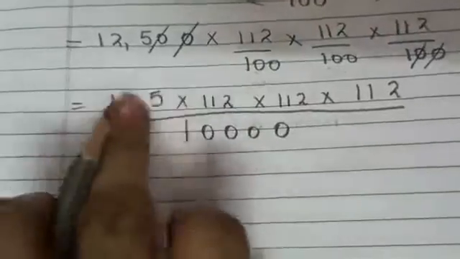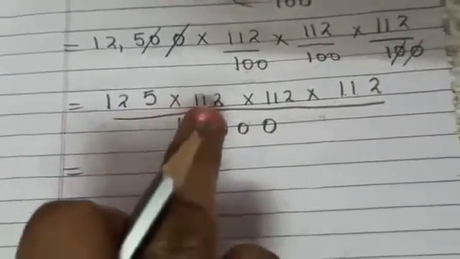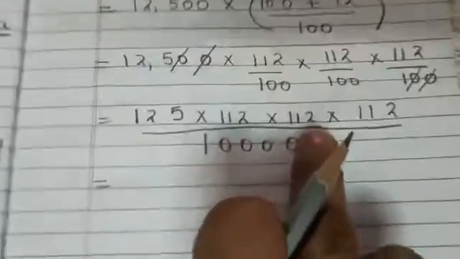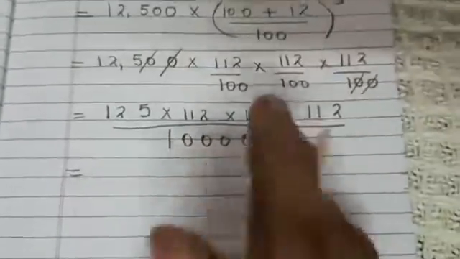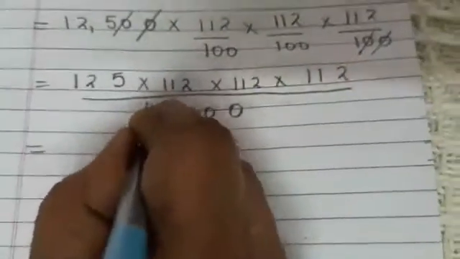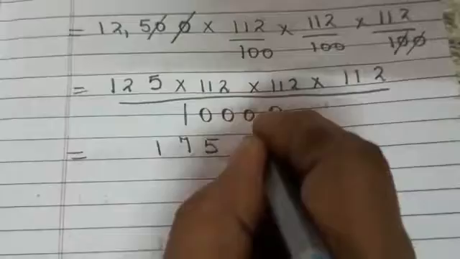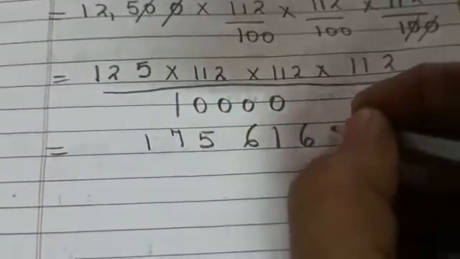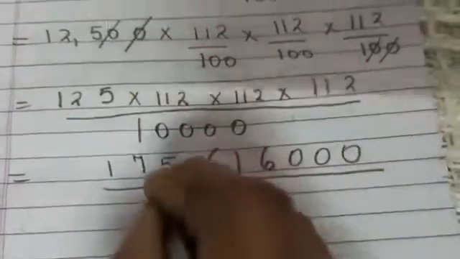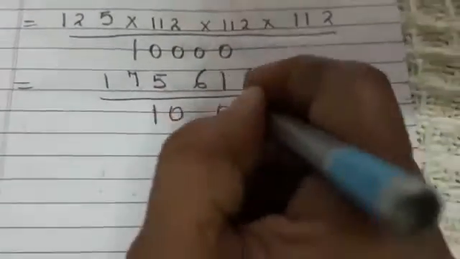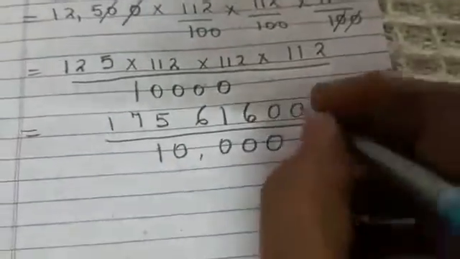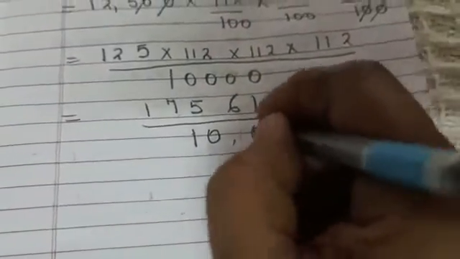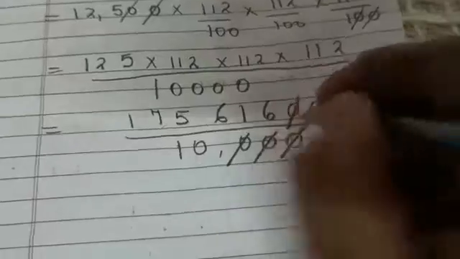Now when we multiply 125 into 112 into 112 into 112, we get 1756000 upon 10,000. So now I'm cutting the zeros, 1 2 3, 1 2 3.